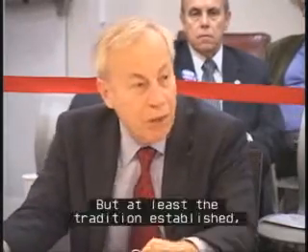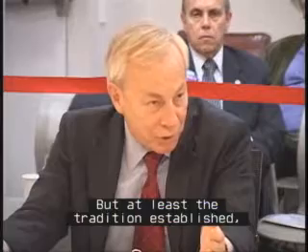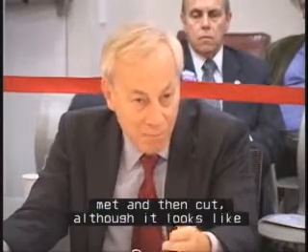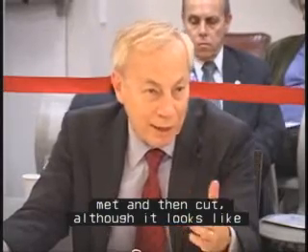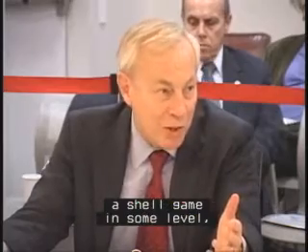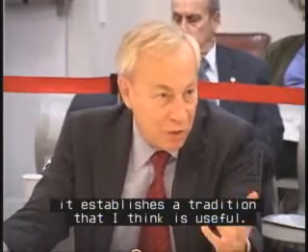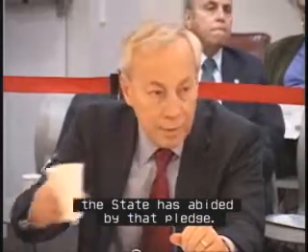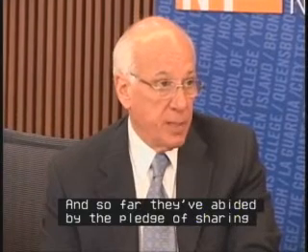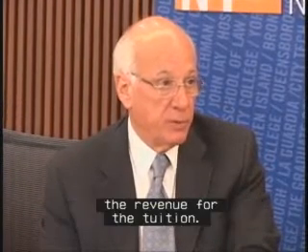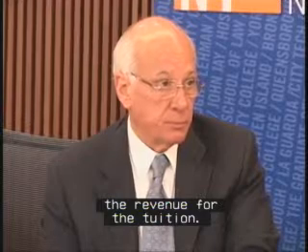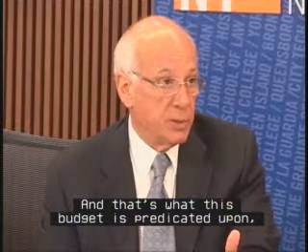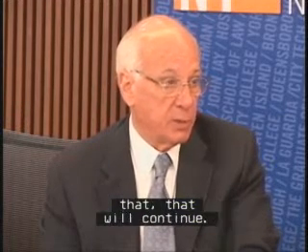It's very likely. But at least the tradition is established. I'd rather have the mandatory needs met and then cut, although it looks like a shell game at some level. It establishes a tradition that I think is a useful one. So far, the state has abided by that pledge. And so far, they've abided by the pledge of sharing the revenue through tuition. And that's what this budget is predicated upon, that will continue.